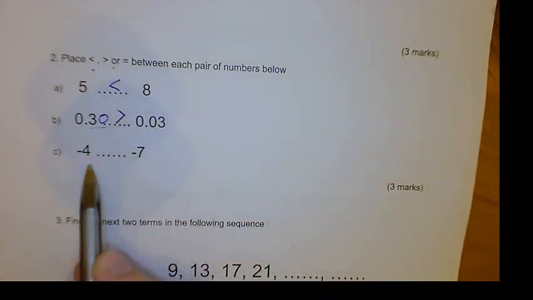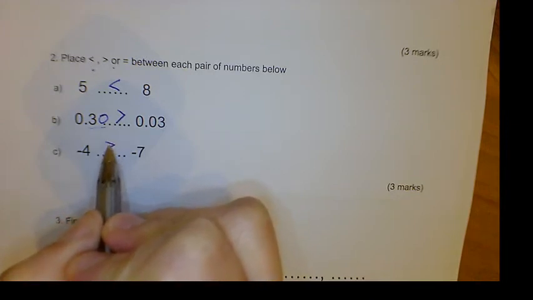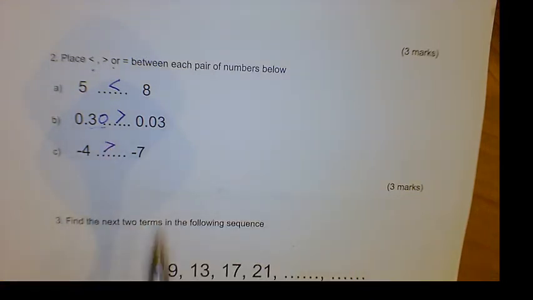This one is up and down the number line. Now remember, negatives work the opposite to the positives, so minus 4 is bigger than minus 7. So those are the answers to those 3.